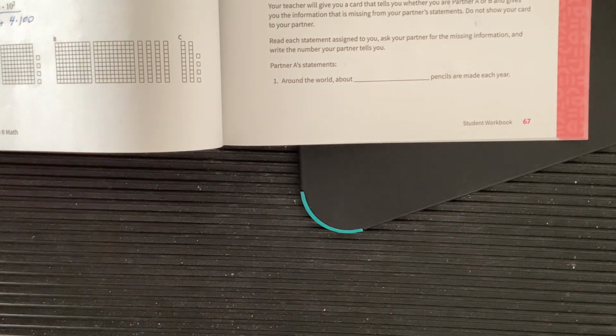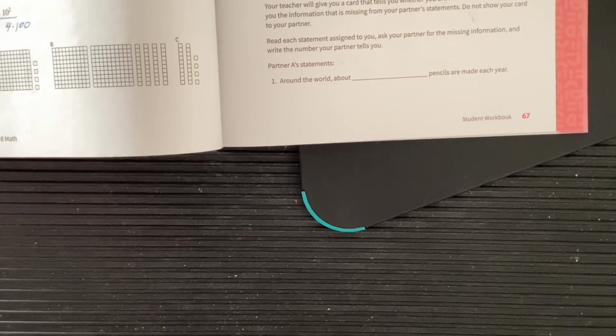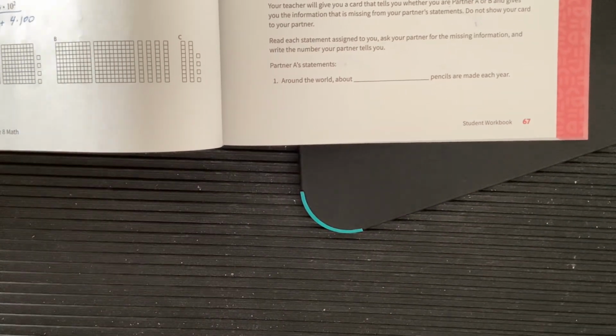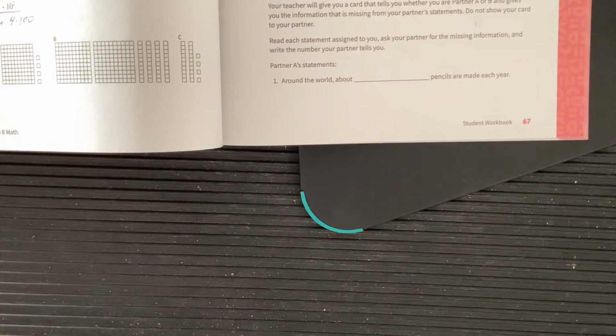I think you got those mixed up. Partner A will read the statement. Your number is on your card. You're going to have to tell her what it is. On the second card, you swap. The second set of questions is on the next page.